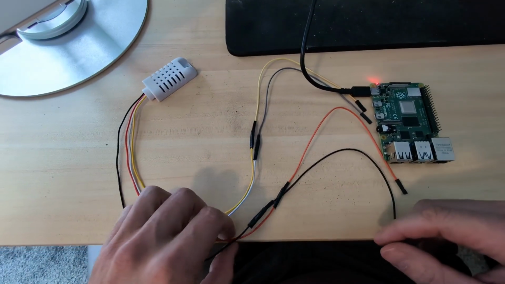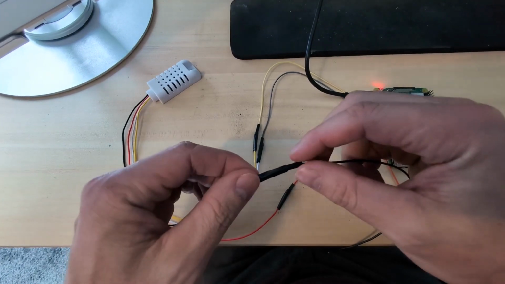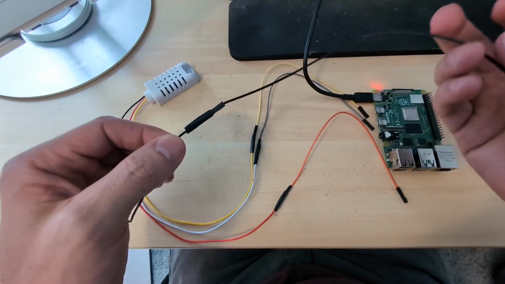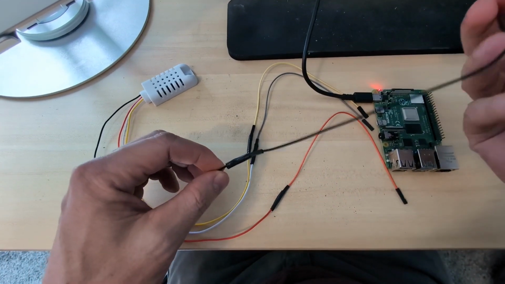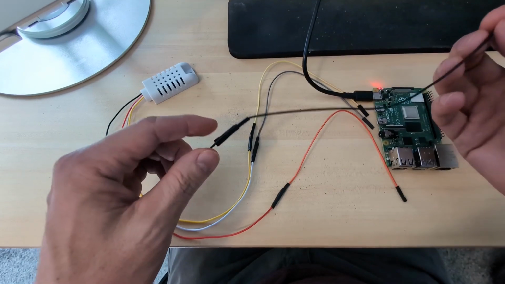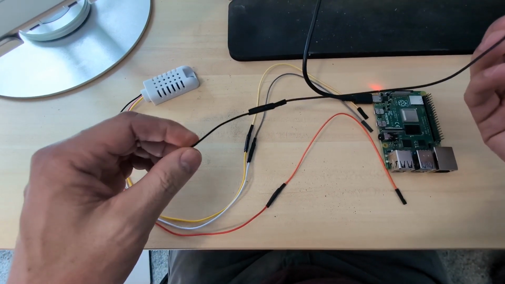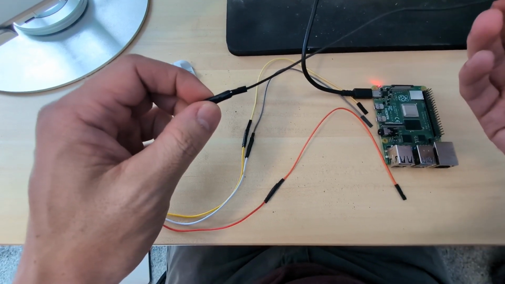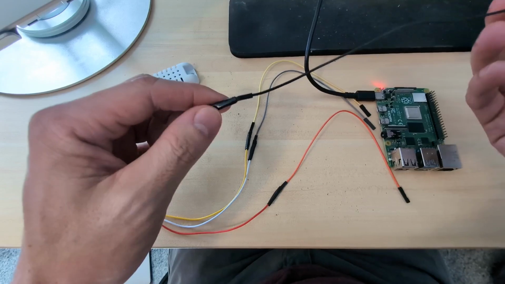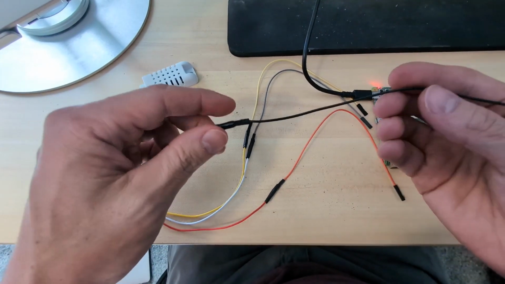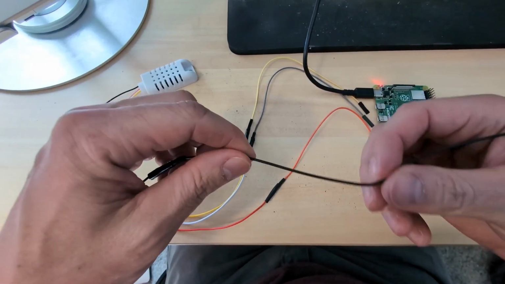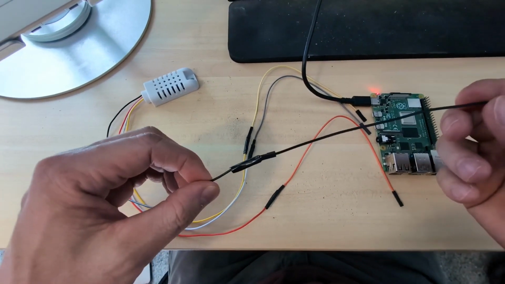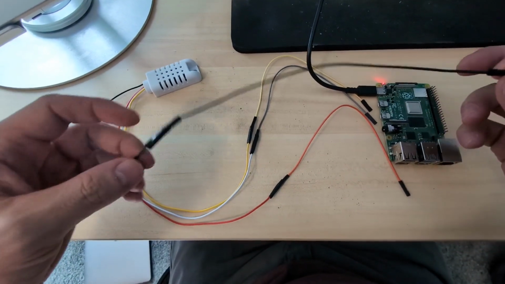I actually didn't have any 4-pin connectors, so I went ahead and soldered on the male part of the sensor to a male-female jumper, just because I'm impatient and I didn't want to wait for a 4-pin connector to get here. So that's why this extra piece is here.